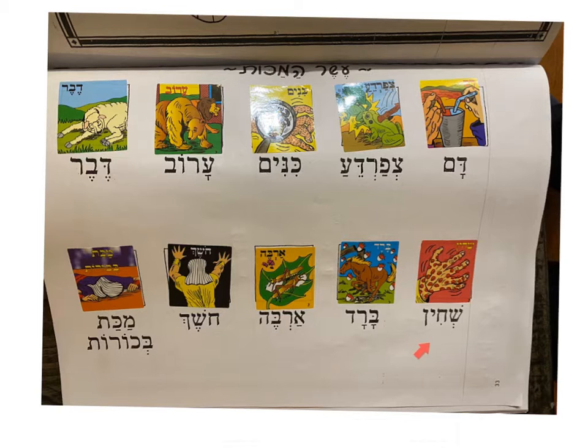And then shchin, boils, came from a really exciting miracle. Moshe and Aaron took the soot, the ashes of an oven called a furnace, and each of them took 2 handfuls, and Moshe took them all in one hand, which was a miracle, and threw it up to the sky, and Hashem made that black ash spread all over Egypt and rain down on the people, which is also a miracle. And then when it touched their skin, it gave them boils, but the Jews did not have it.